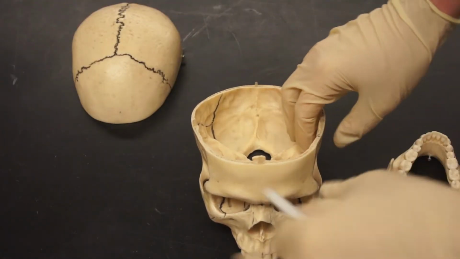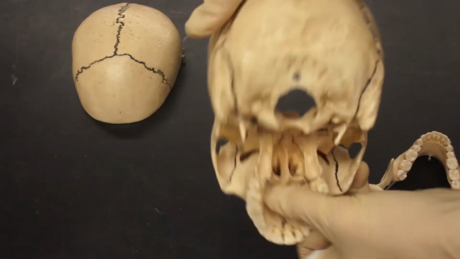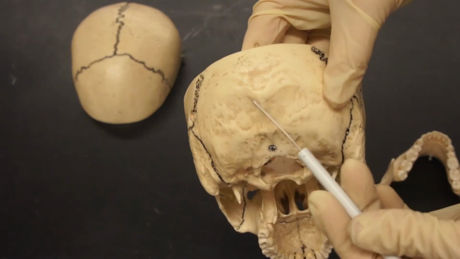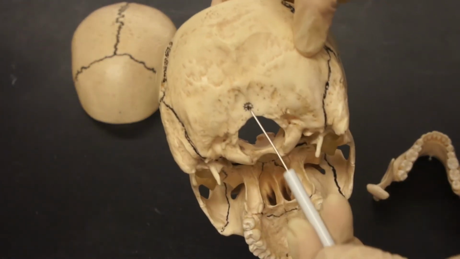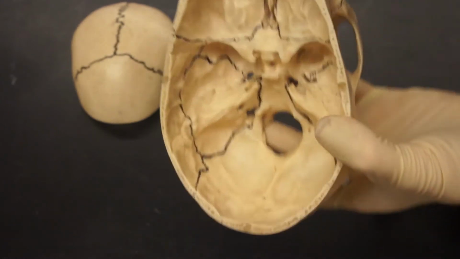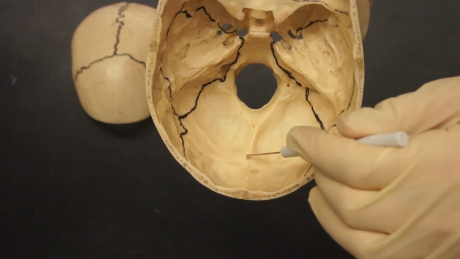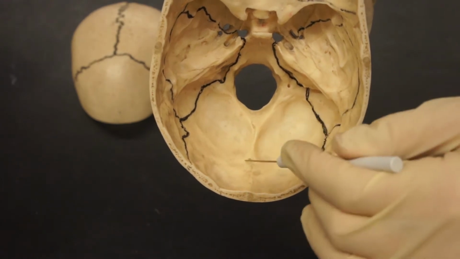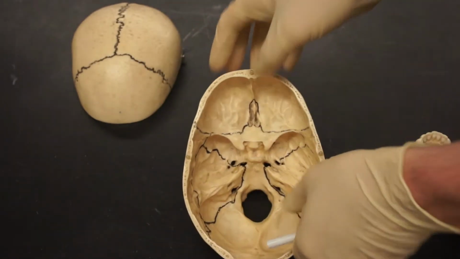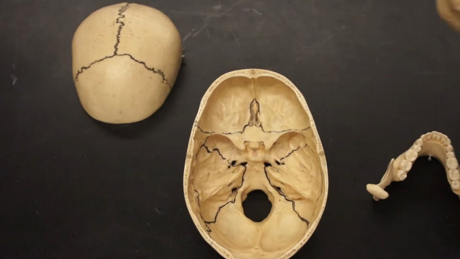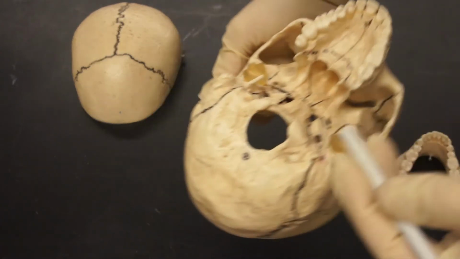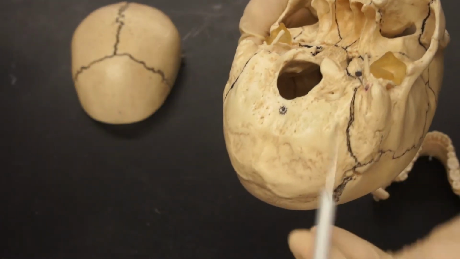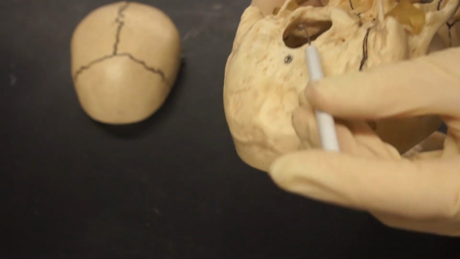Then we have the occipital bone. First we have on the back external occipital protuberance leading to the external occipital crest. On the inside, the internal occipital protuberance to the internal occipital crest. Then we have occipital condyles coming from the bottom. Those are these. Through the occipital condyles, we have hypoglossal canals.